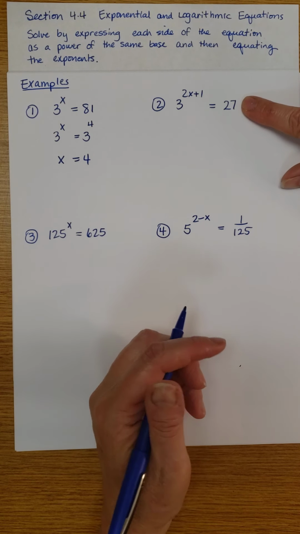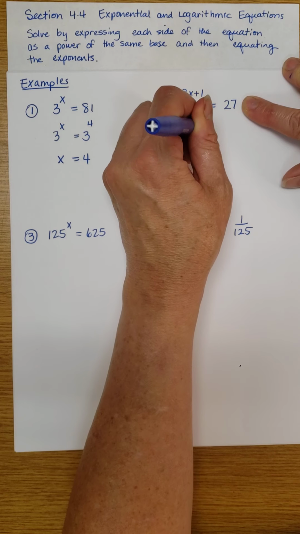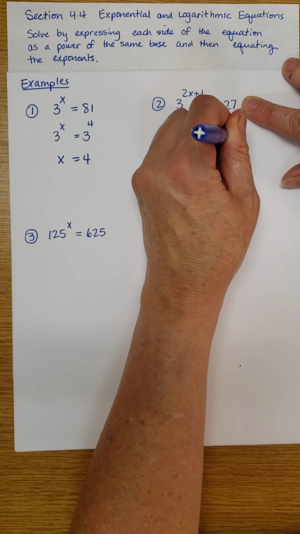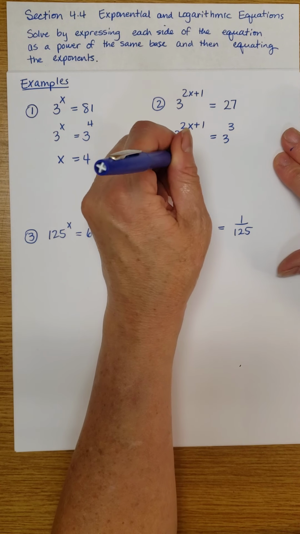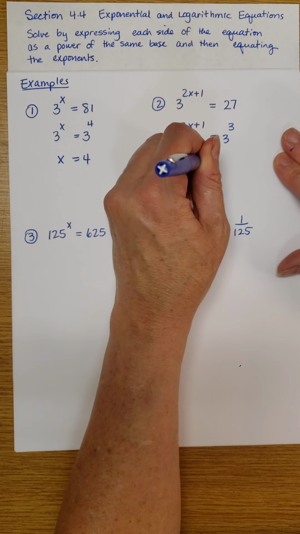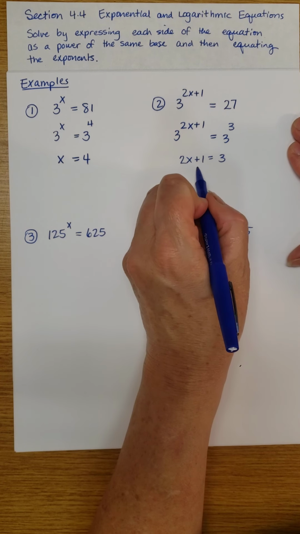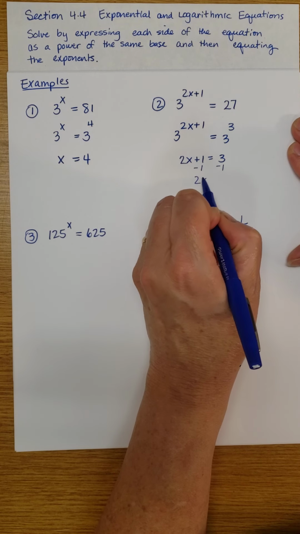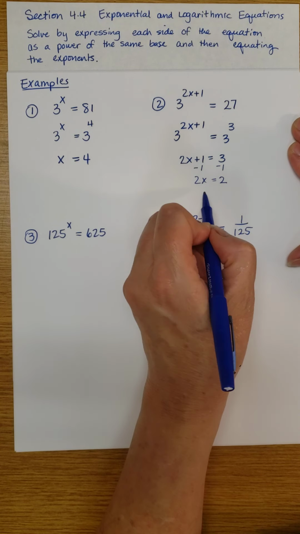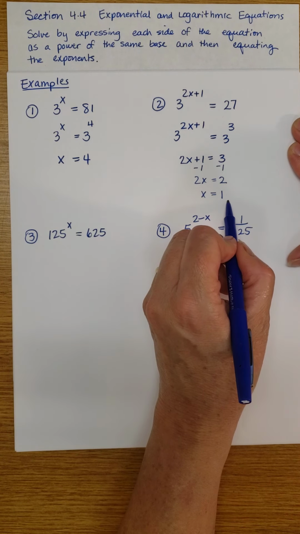Here, 27 is 3 cubed. So I have 3 to the 2x plus 1 power equals 3 cubed. And now that the bases are the same, I conclude that 2x plus 1 equals 3. And then I just have a linear equation to solve. Subtracting 1 from each side, I get that 2x equals 2. And then dividing both sides by 2, I get x equals 1.